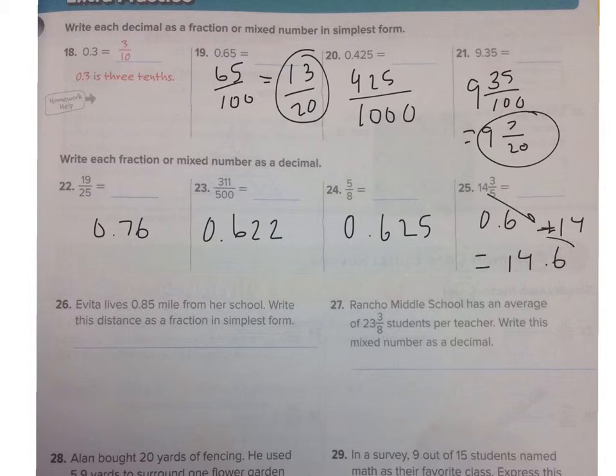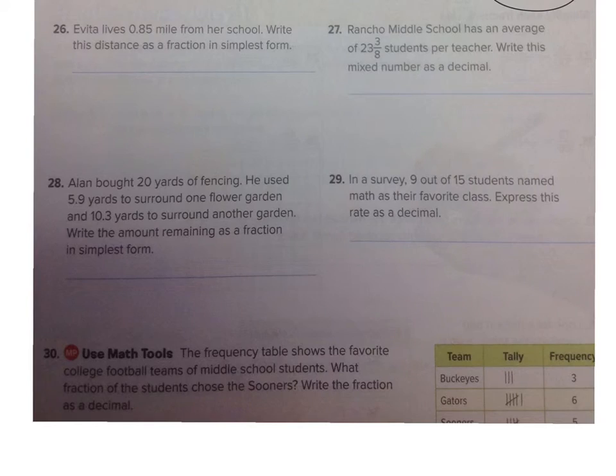To get 14.6. To change this decimal to a fraction, I would say it out loud and get 85/100ths. And then it asks for this answer in simplest form, so I would divide both the top and the bottom by 5 and get 17/20ths.